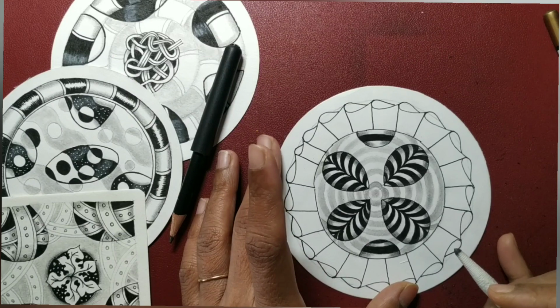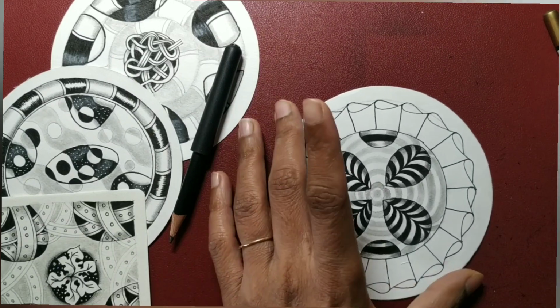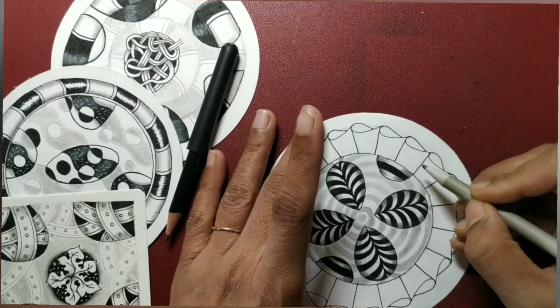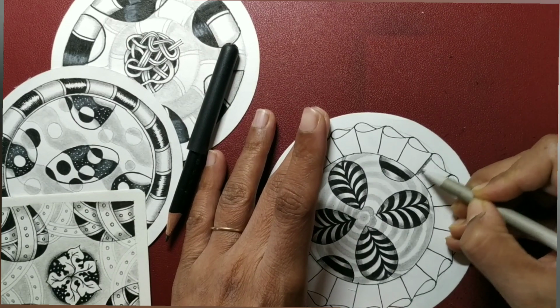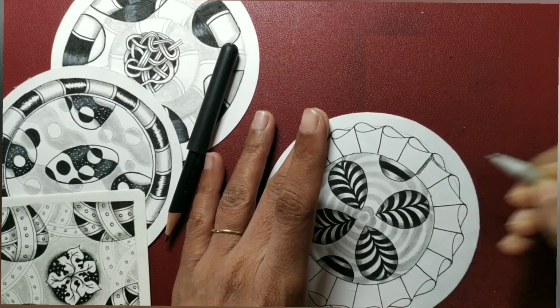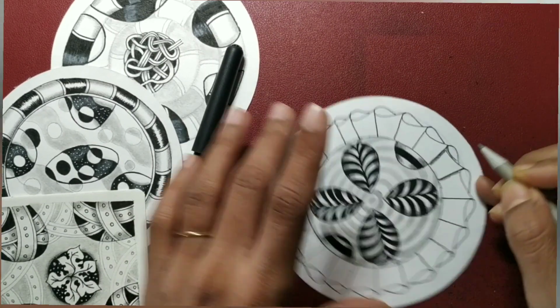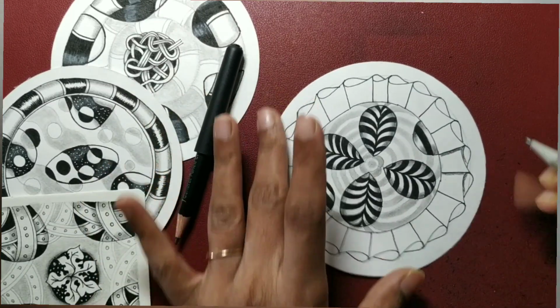Now coming next to the border. So we are going to add here and some touches here because it is a fold.